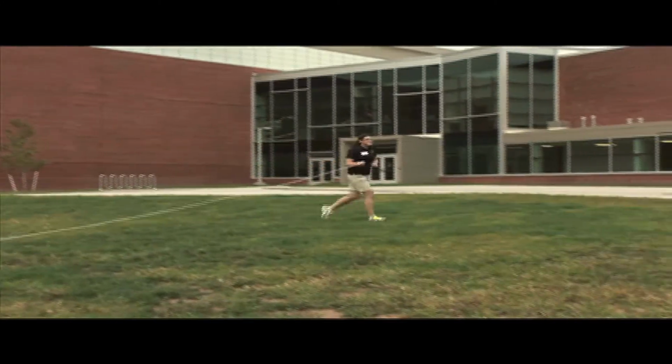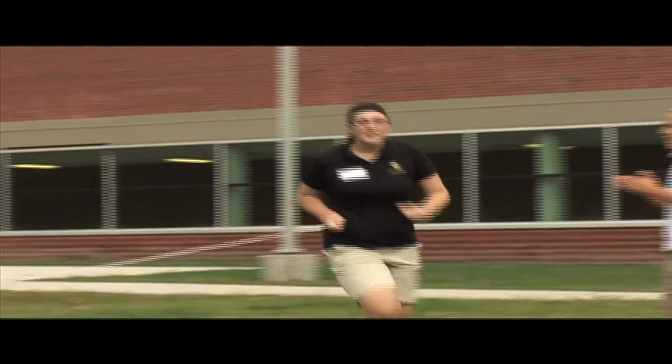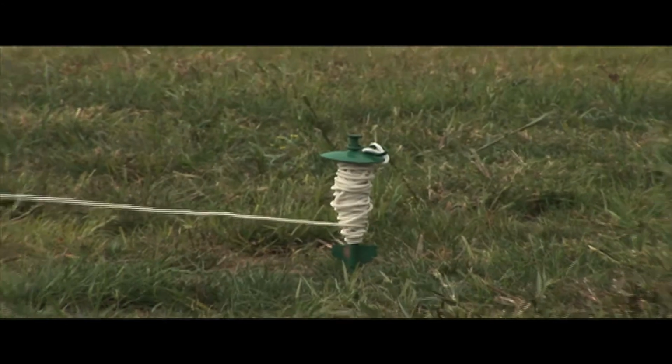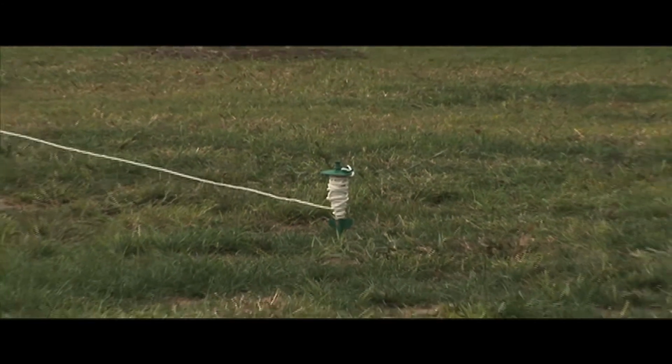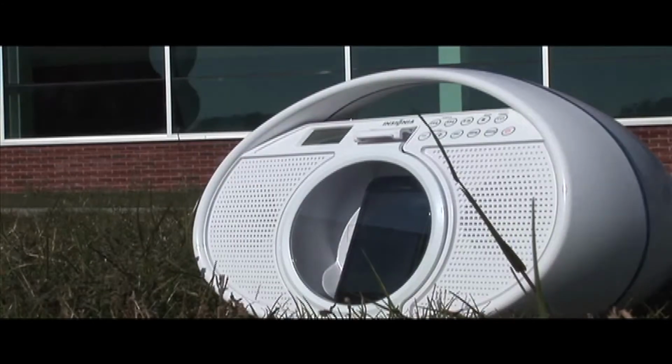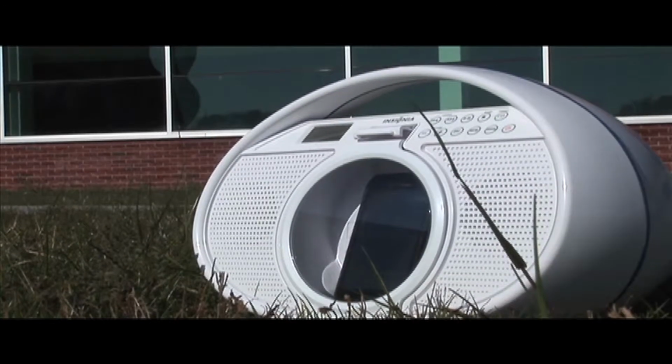Another way for a child to run independently is to run in a circle with a 30-foot rope pulled tight attached to a large stake. A radio or metronome can be used to help the child know where they started.